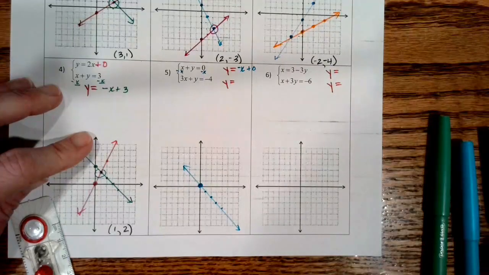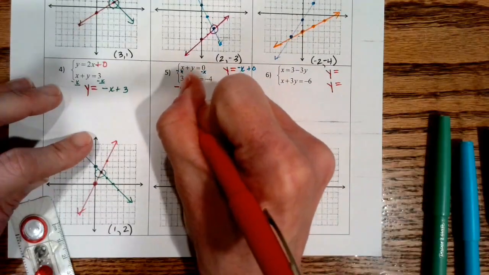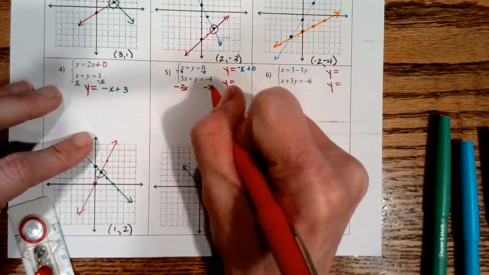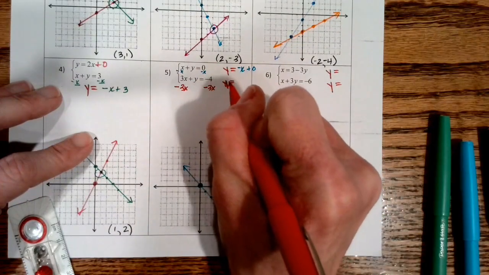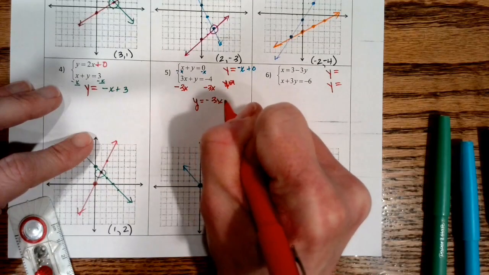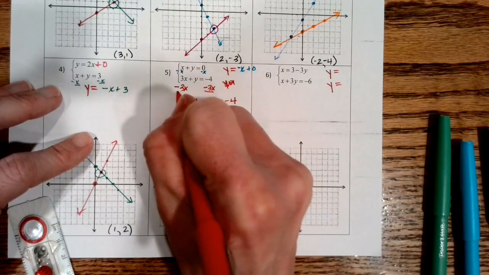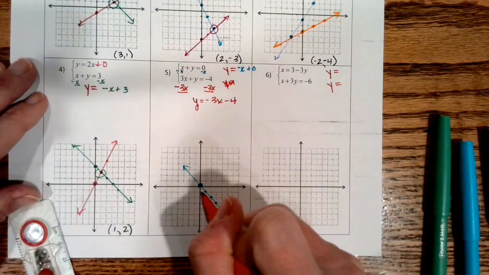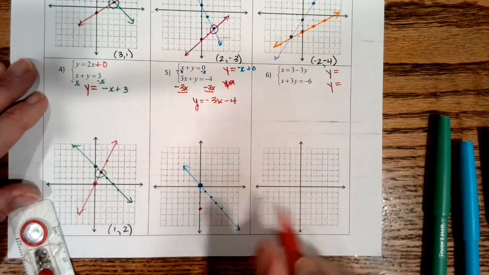And next we have subtracting 3x from each side. We'll go ahead and write this one down here. So y is equal to negative 3x minus 4. So go ahead and down to negative 4. 1, 2, 3, 4.